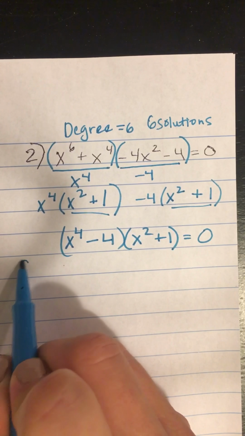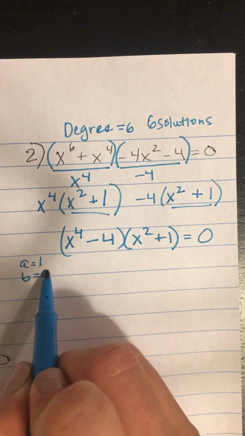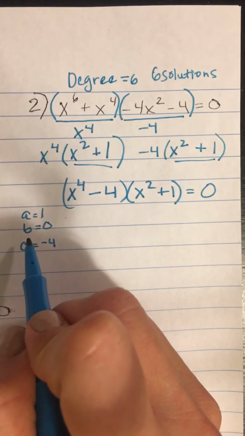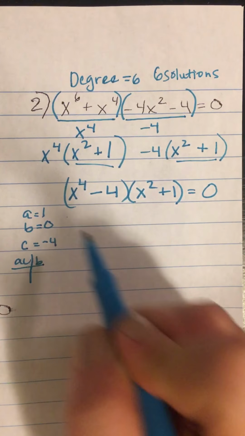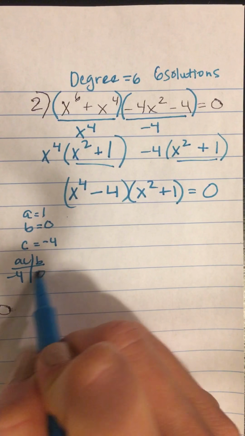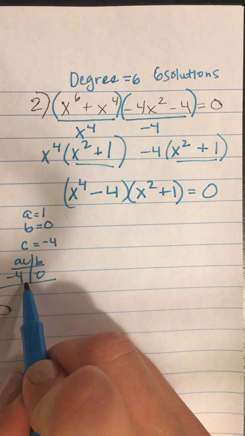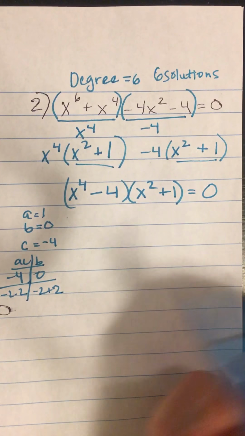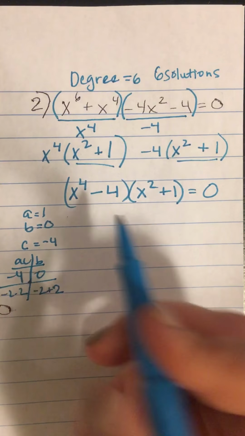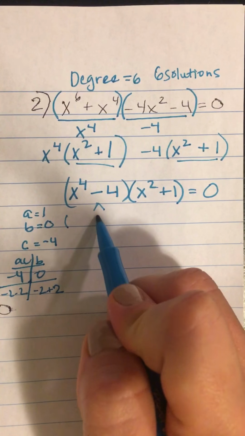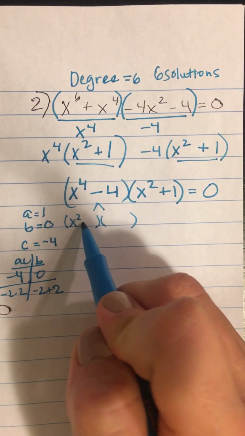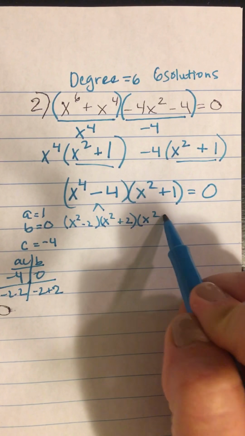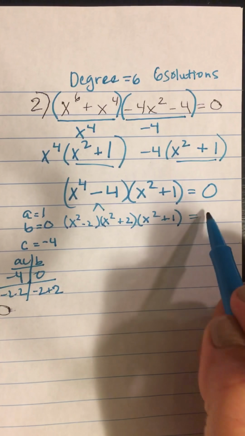Well, if a was equal to 1, b here is missing, so it's 0, and c is negative 4. I make my ACB chart. 1 times negative 4 is negative 4, b is 0. I actually can factor this. Negative 2 times 2 and negative 2 plus 2 gets me negative 4 when I multiply and 0 when I add. So I can break this quadratic down into x squared minus 2, x squared plus 2, and then I still have x squared plus 1 over here equals 0.